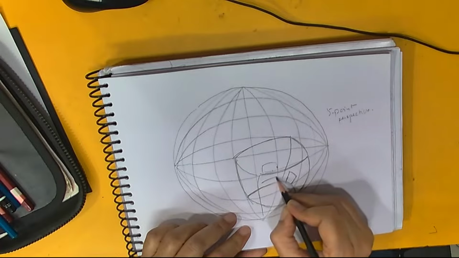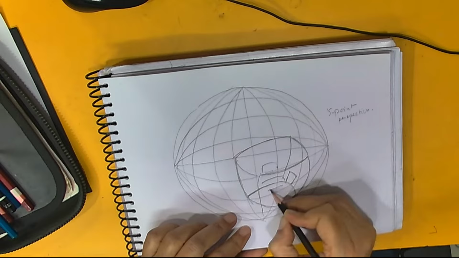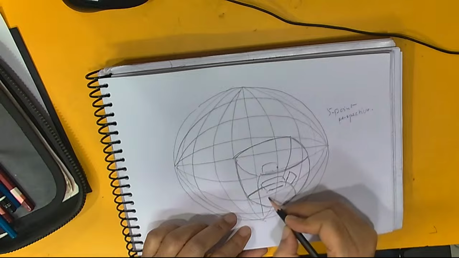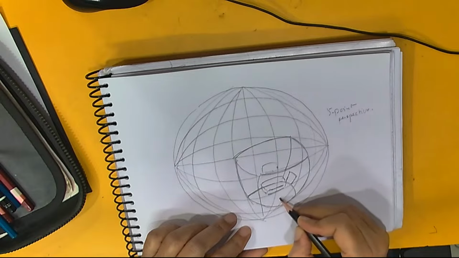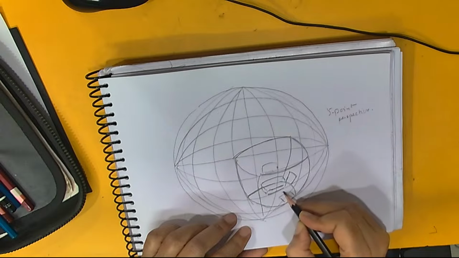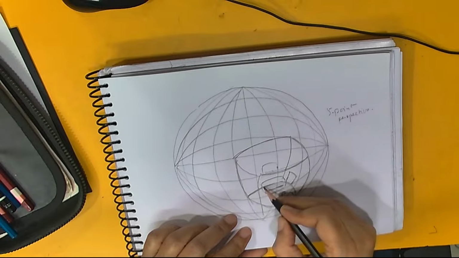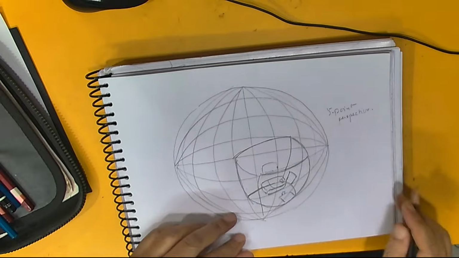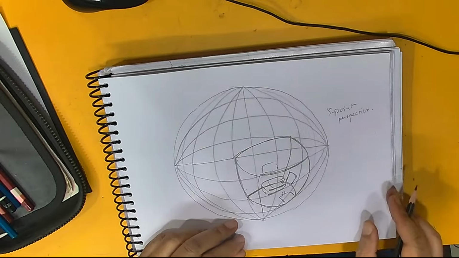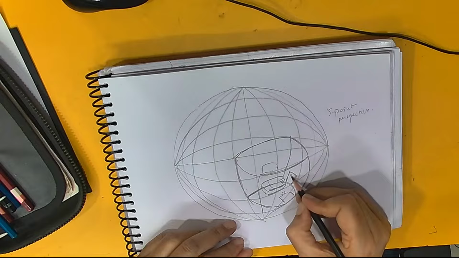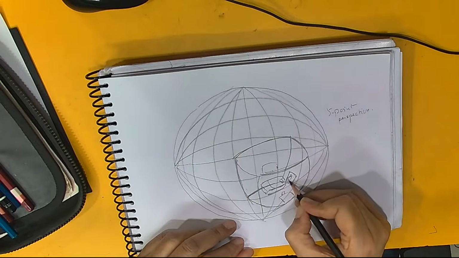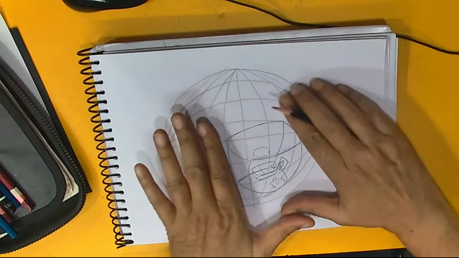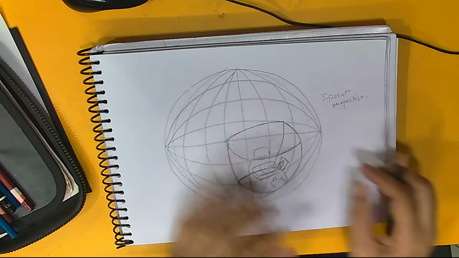Let me first of all make the, this is a bed, this is a table and a chair here. Now we derive this much of portion on our sheet.